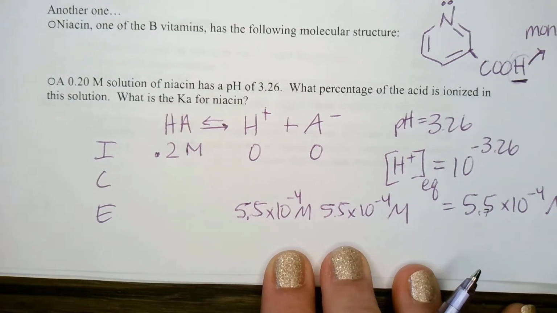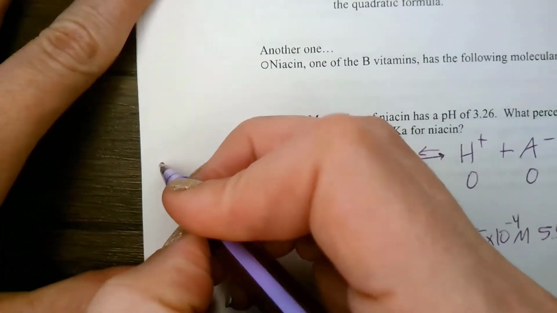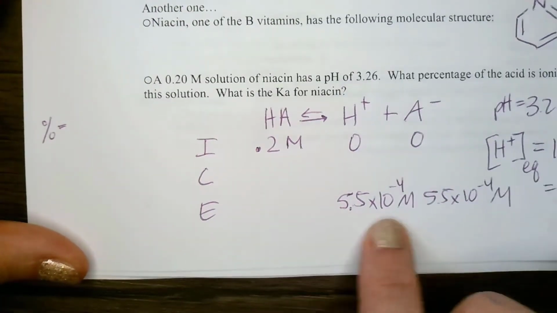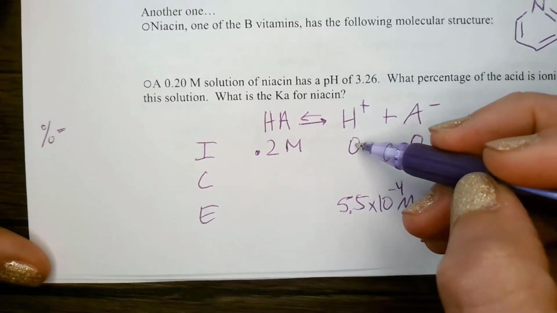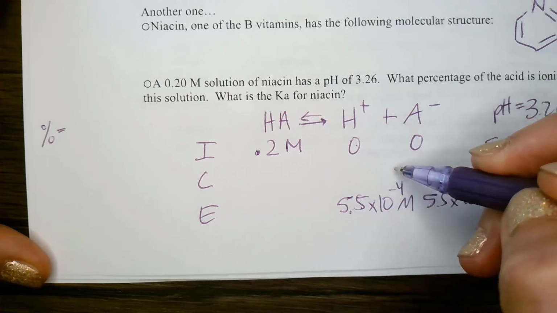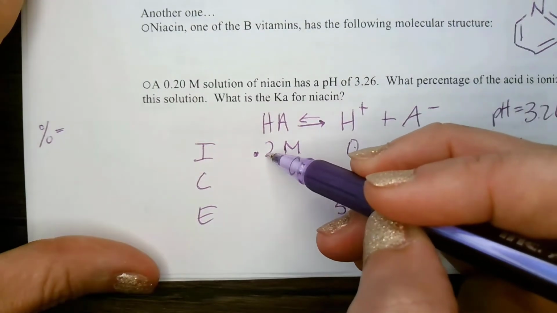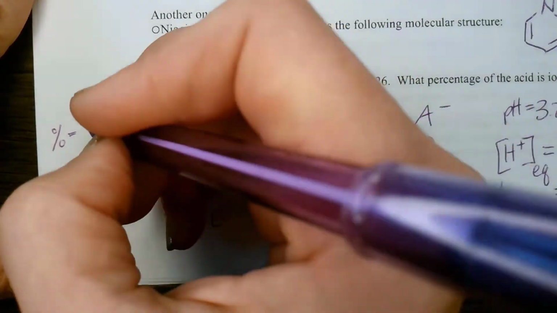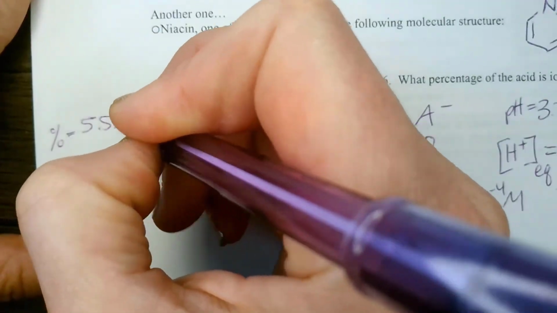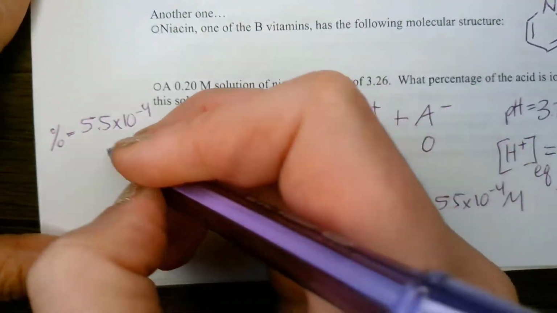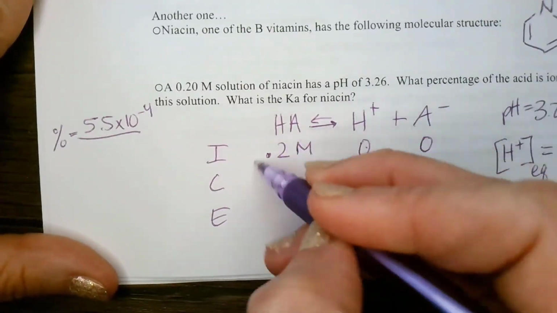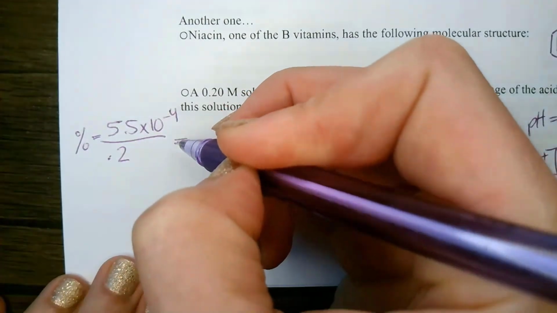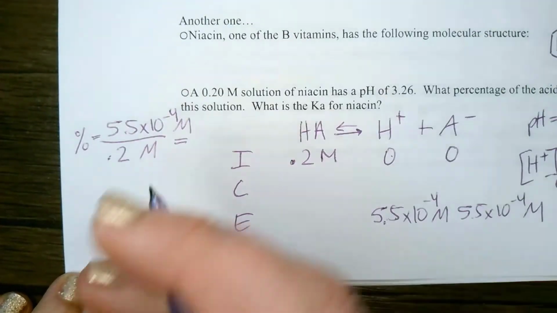So before we finish filling in the rest of our ice chart, let's figure out that percent that's ionized. To find our percent ionized, we take the change, which we know, in order to get from here to here, we added 5.5 times 10 to the negative fourth. That's our change, divided by the original amount of our acid. So let's do our 5.5 times 10 to the negative fourth divided by the initial amount of acid I started with, 0.2.